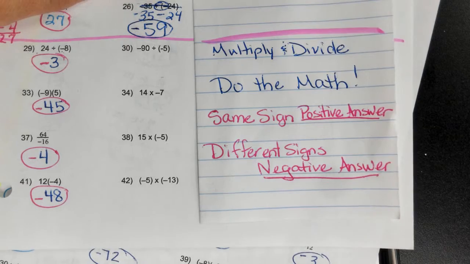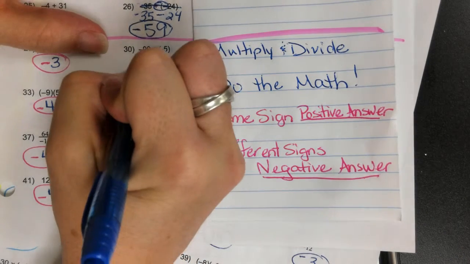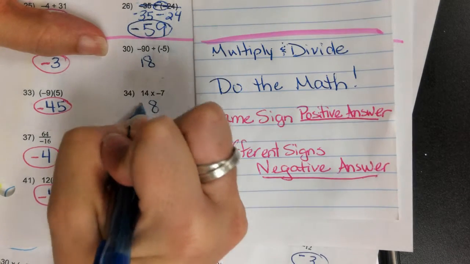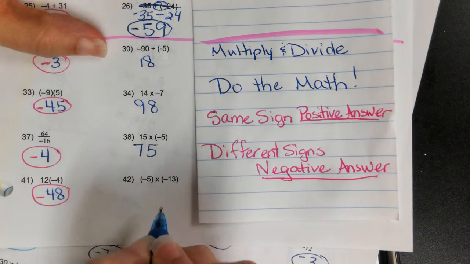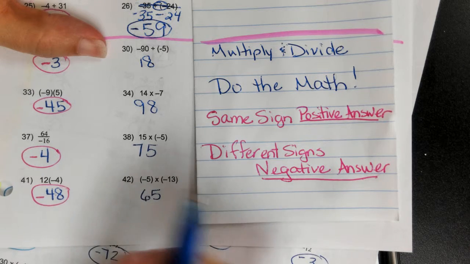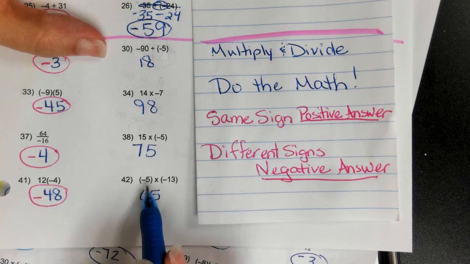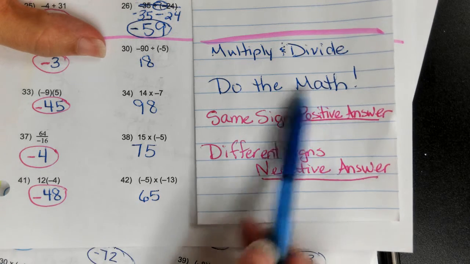Okay, so, here we go. I know it goes that, and then that. Okay, 98. 75. 65. 75. That one's 75. That one's 65. 5 times 3 is 15. Carry 1, 65. Okay, so I did the math.